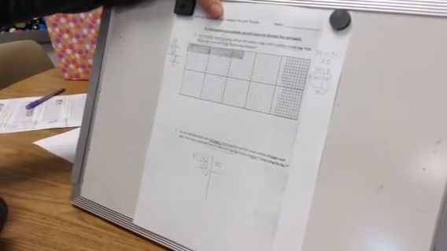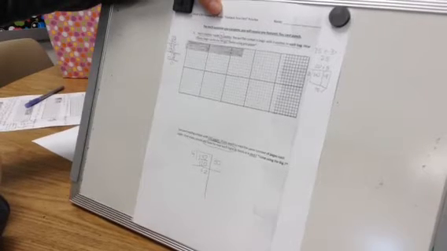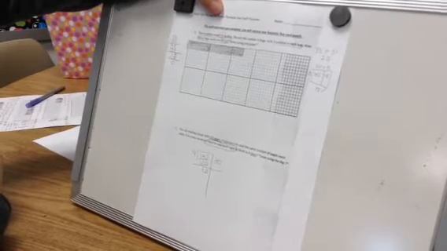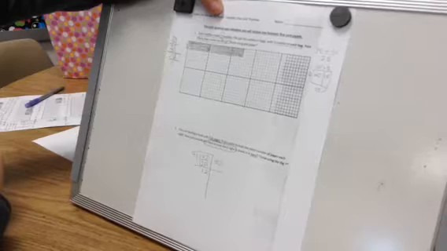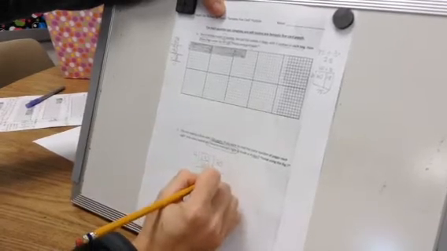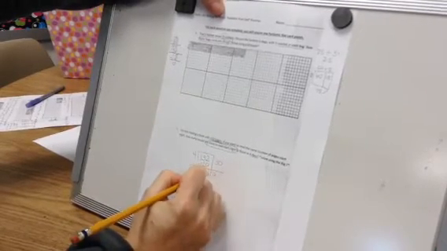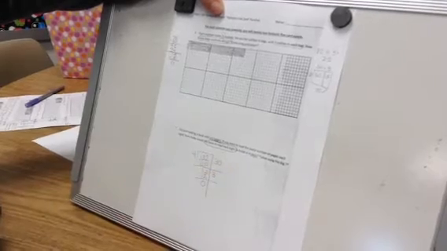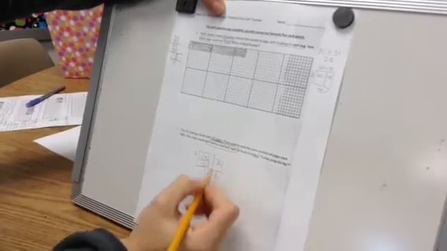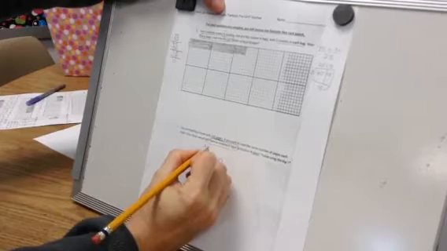And I would have 12 still remaining. And so I'm thinking 4 times what would get me closest to 12? 4 times 3 would get me exactly 12. So I've got 0 left. 30 plus 3 is 33.